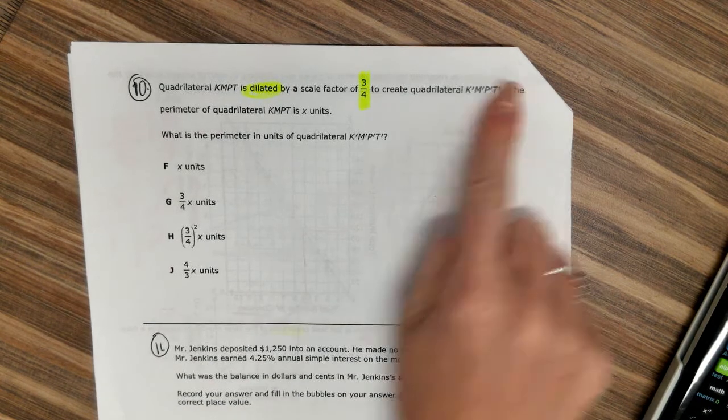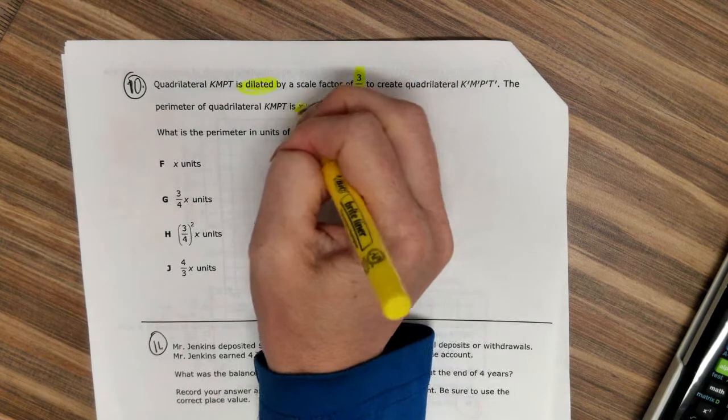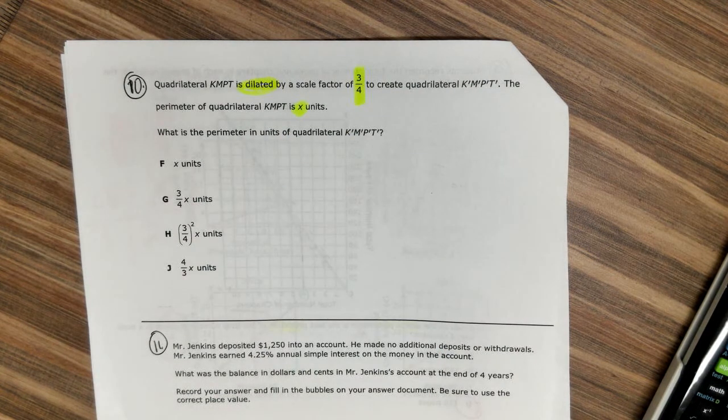It said the perimeter is X. So what would be the new perimeter? Well, what would you do to the 3/4 and the X? Multiply them, because scale factors are multipliers. So which one says take 3/4 and multiply it by X? G. Guys, that's one of the easiest questions they'll ask you, because all you have to do is multiply them.